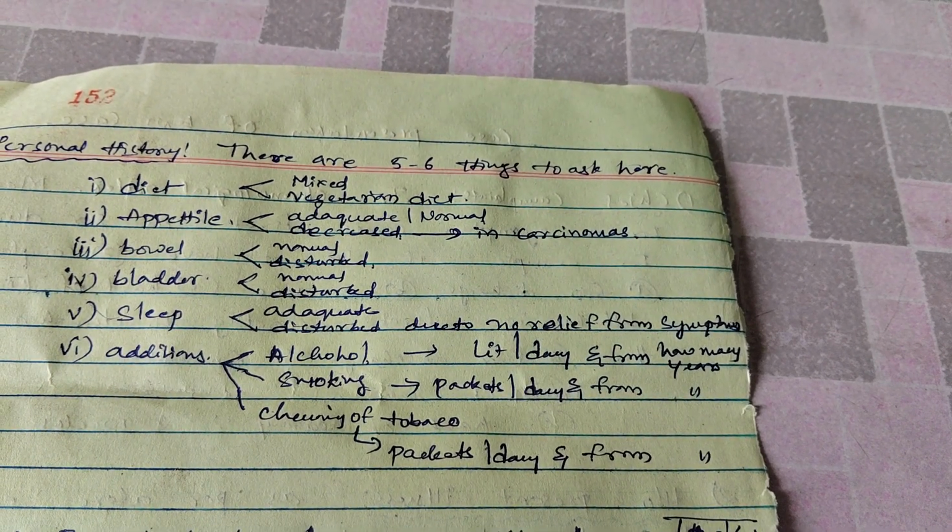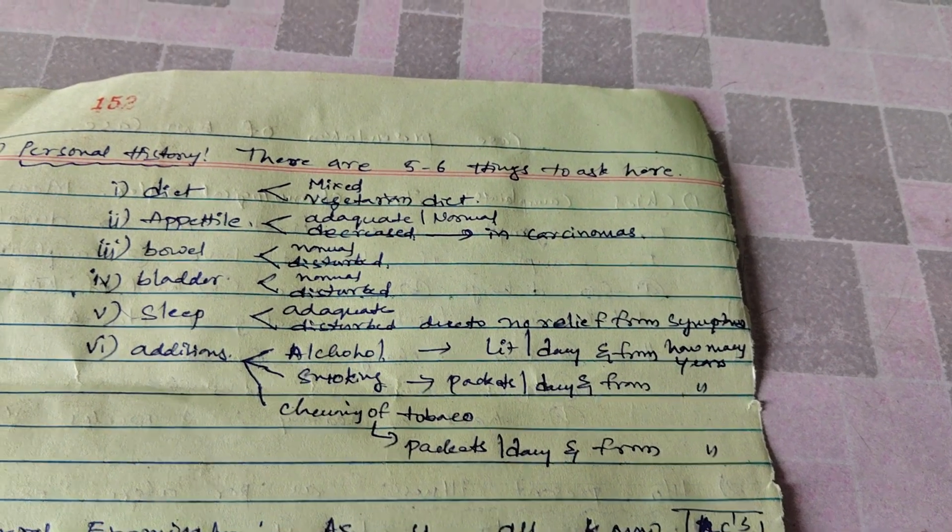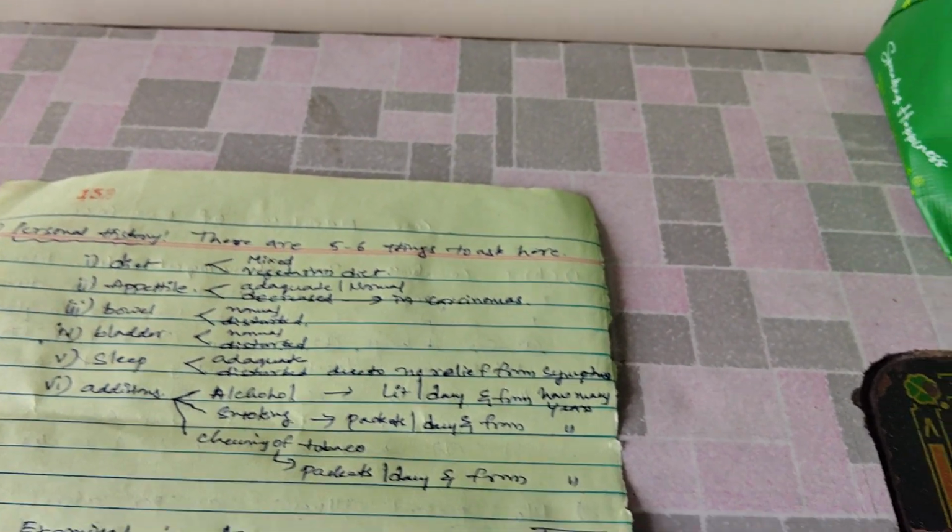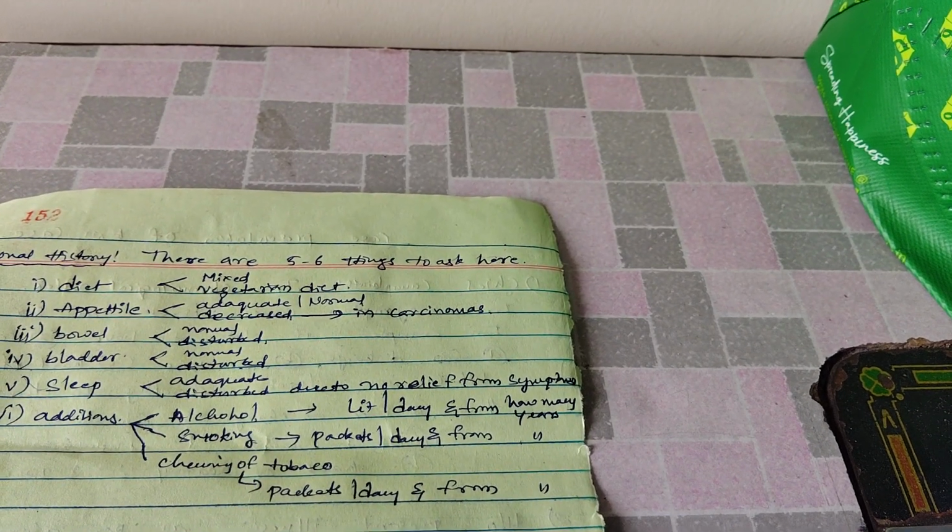And then there is the chewing of tobacco. How many packets per day and from how many years. See, we are here at the level of chewing of tobacco.